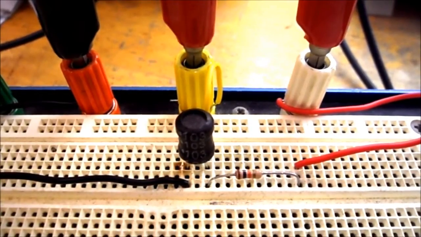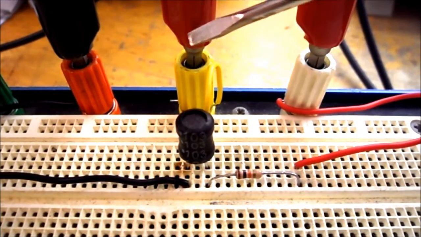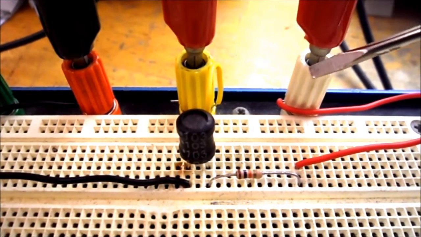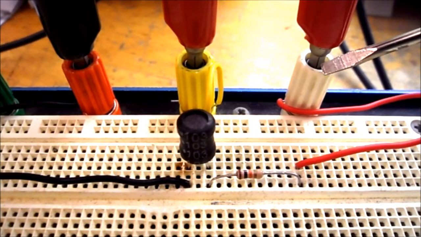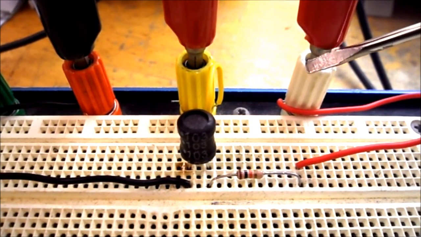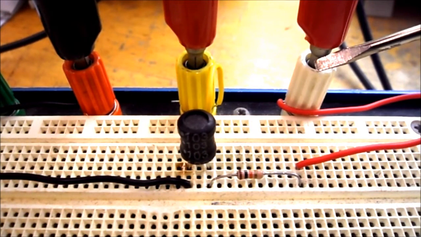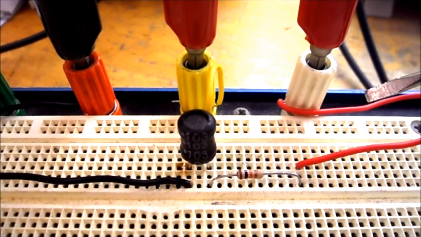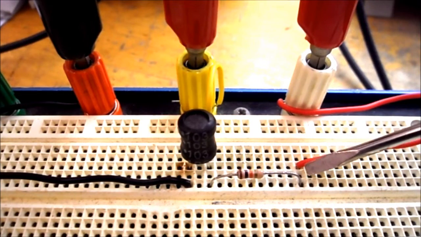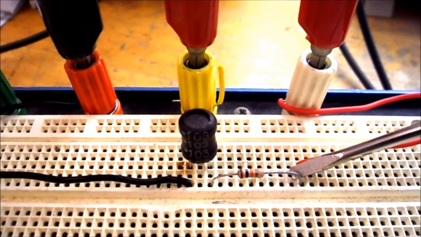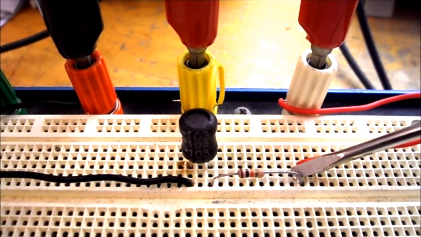So I've set up my circuit, and you can see that I have used the 3 binding posts that I've used in previous labs. I have the main input from the function generator going through the red wire going to one side of my 10k ohm resistor.